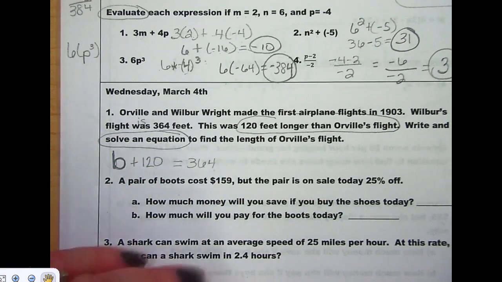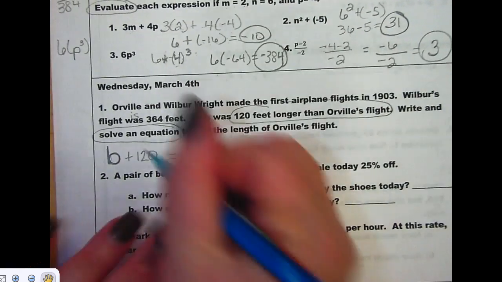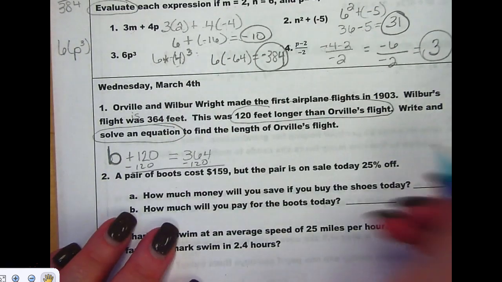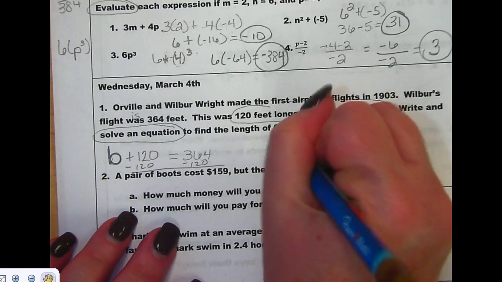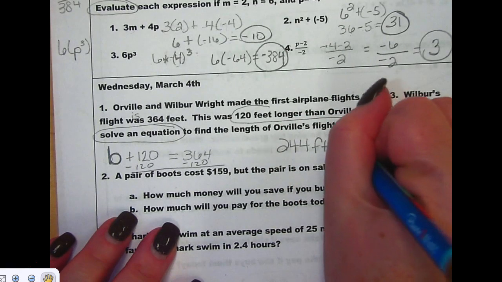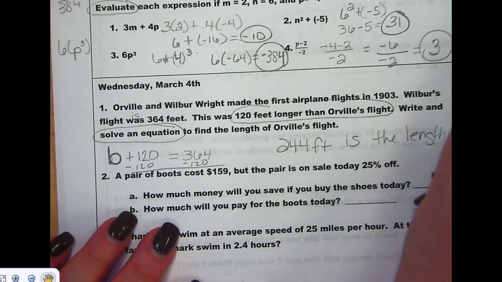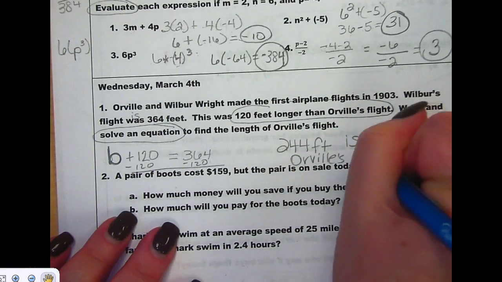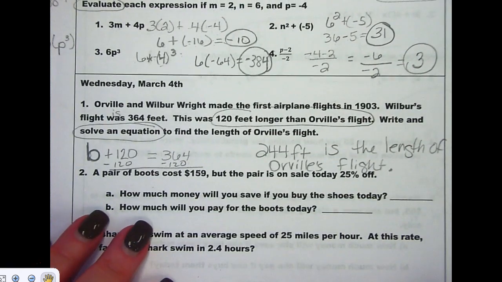Now what? Yep, subtract 120 from both sides. What do we get? 244 feet is the length of Orville's flight. Does that make sense?